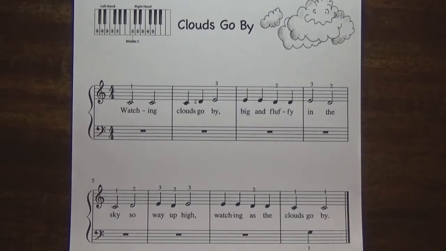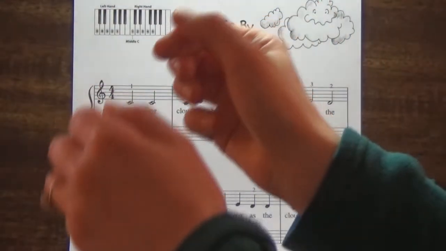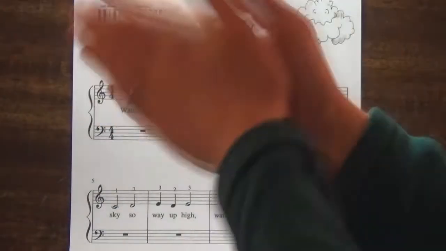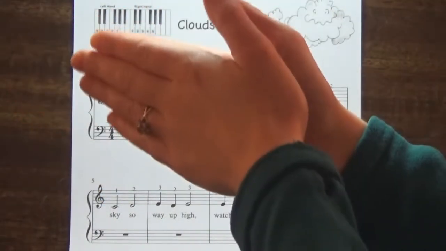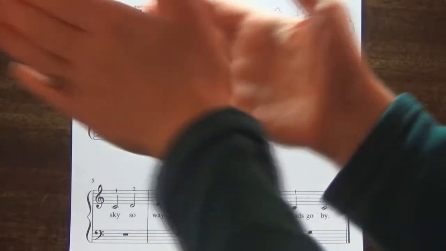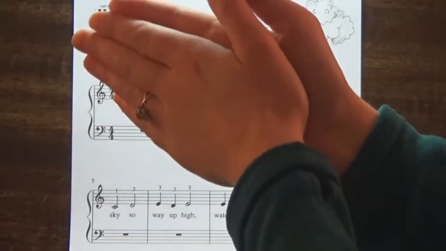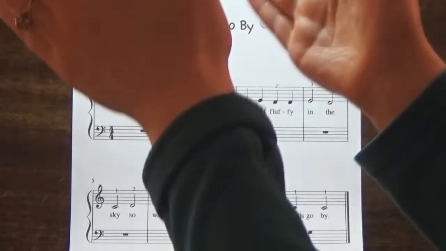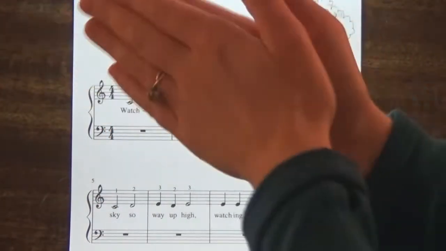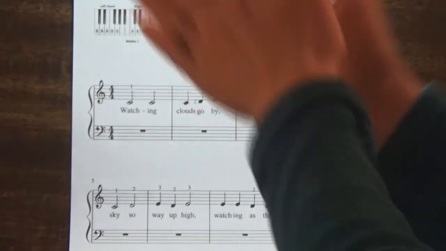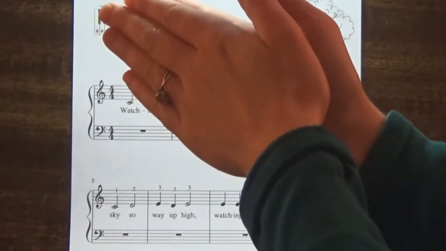All right, now I'm going to just clap it. And if you're ready, I'd like you to go ahead and clap with me. Okay? Here we go. 1, 2, 1, 2, 1, 1, 1, 2, 1, 1, 1, 1, 1, 2, 1, 2, 1, 2, 1, 2, 1, 1, 1, 2, 1, 1, 1, 1, 1, 1, 1, 2.